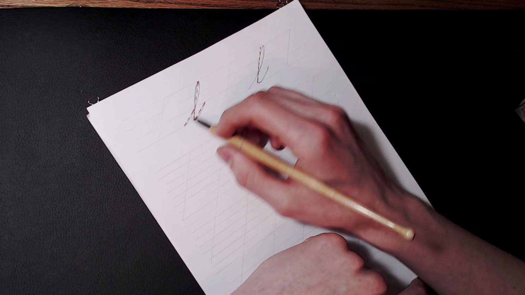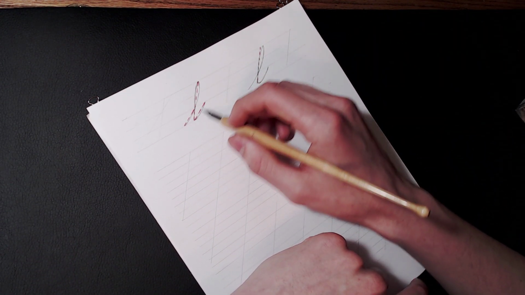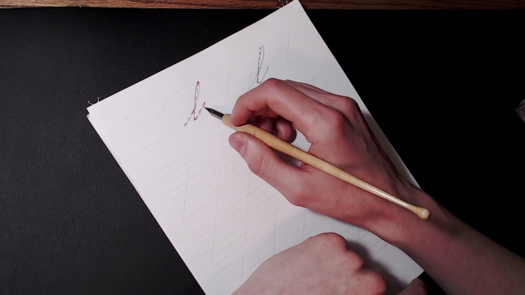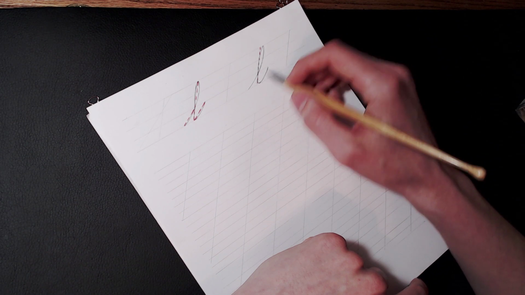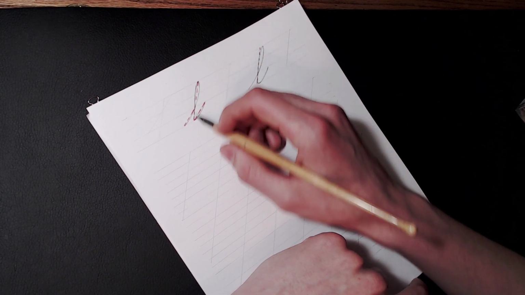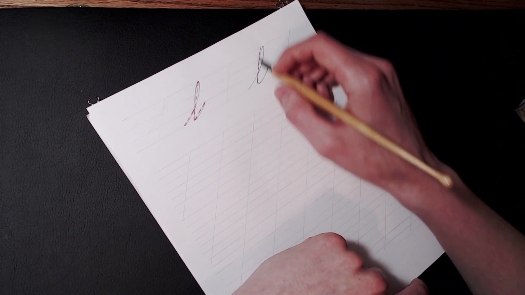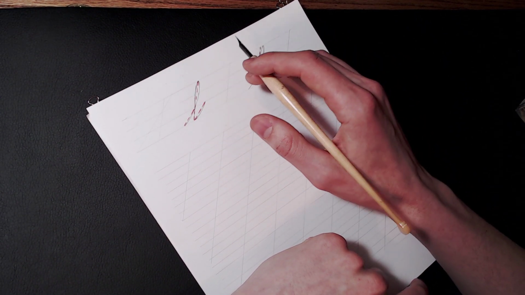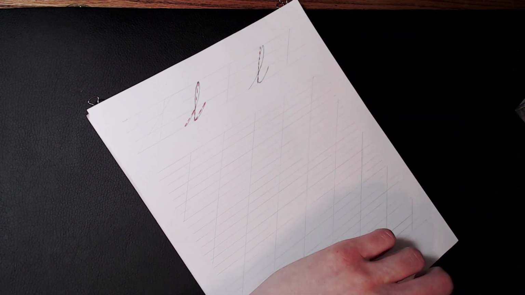Red lines here. I have my connective slants here, which control these entry strokes and exit strokes. I don't have them here, but they're there in theory. And then I have our main slant on the downstroke, which is 52 degrees. Connective slant is 29. All right, I might have done 30 for this video.